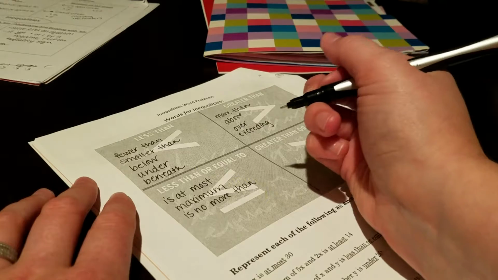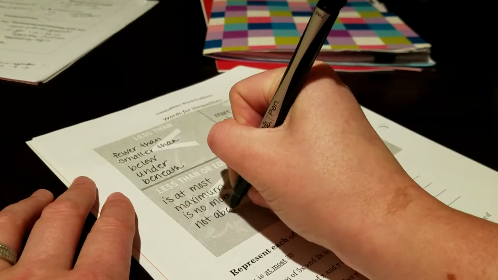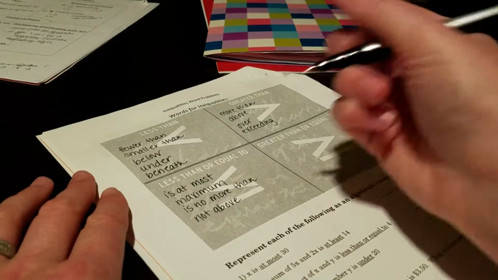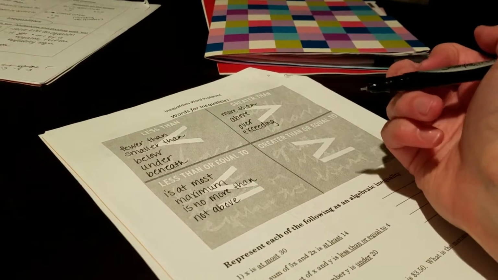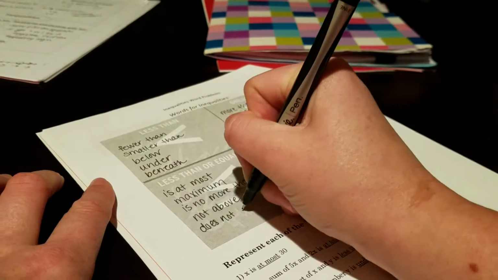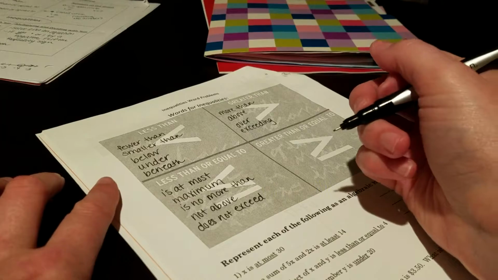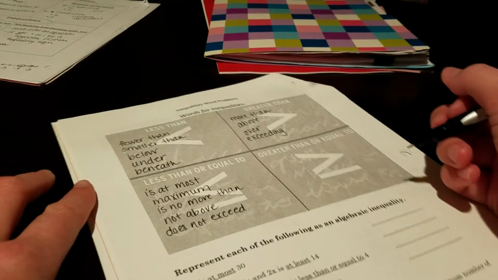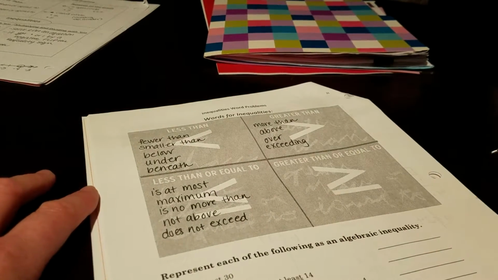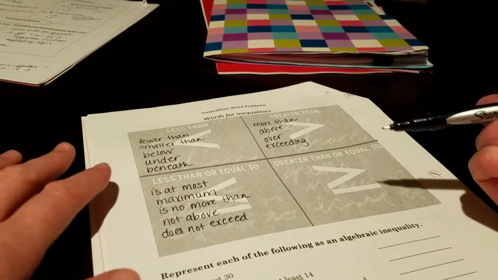You could go with not above, because that would signal to someone that it can be equal to that, but it's not going to go over. It'll stay under, so less than. We can also say does not exceed. Again, it doesn't go above. And those are pretty much some of the major words that we'll see with less than or equal to. So think about that, and I'll flip it over for the greater than or equal to side.